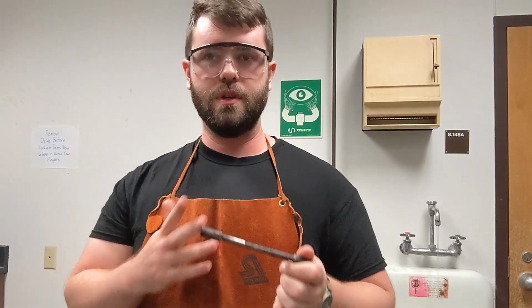And now that I have this one complete, I'm going to complete the others in the set and go perform hardness tests, go perform tension tests, and then I'm going to section these, mount them, polish them, and I will meet you back at the microscope to look at the microstructures.